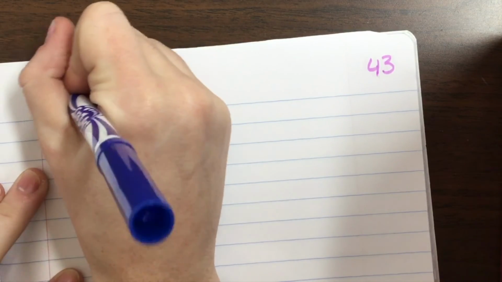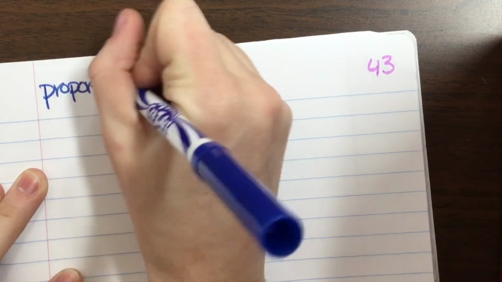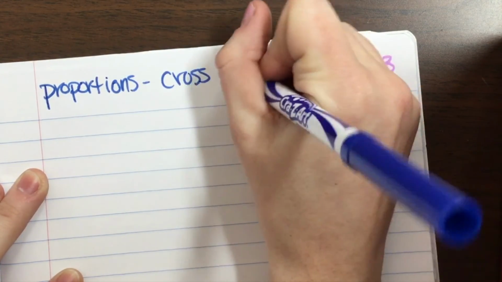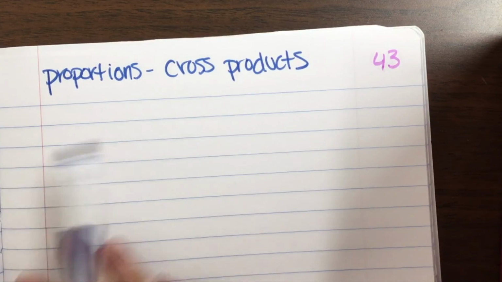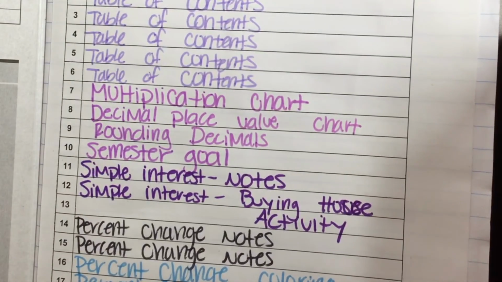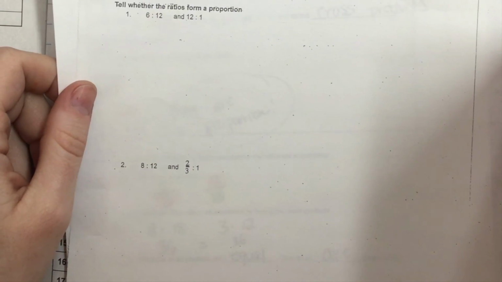Then, when you're putting it in your notebook, you're going to glue it in, and you're going to label this one proportions, cross products. Make sure you also put it in your lovely table of contents. Make sure you're keeping up with that, keeping it filled out. When you finish the try section, raise your hand and I'll tell you the next thing you can do.